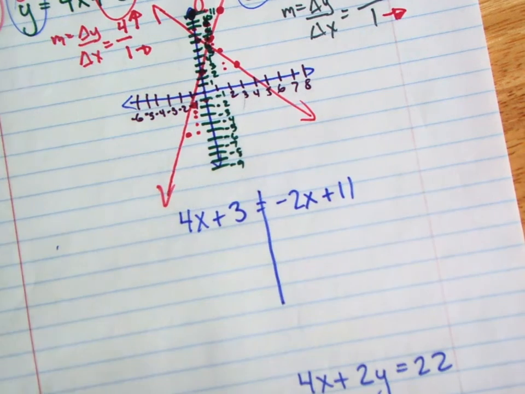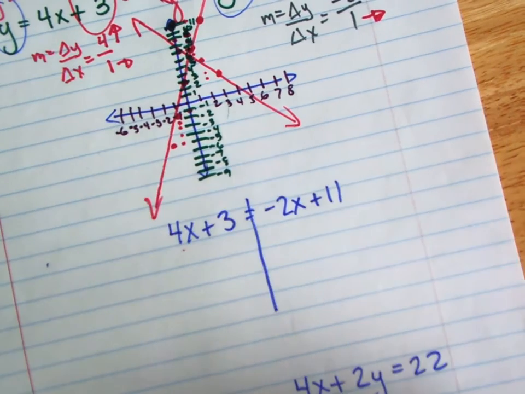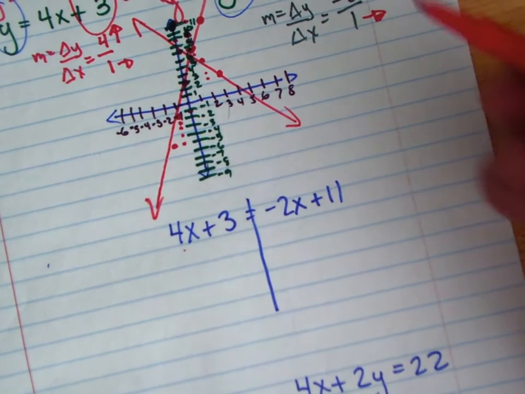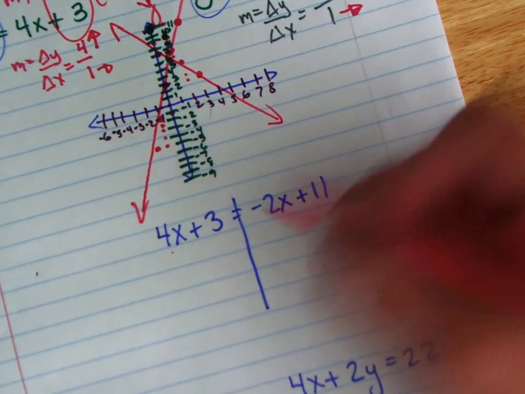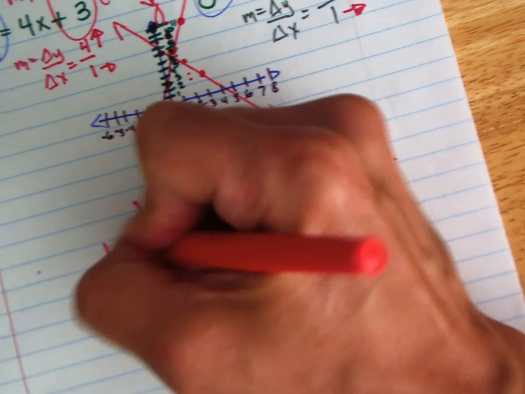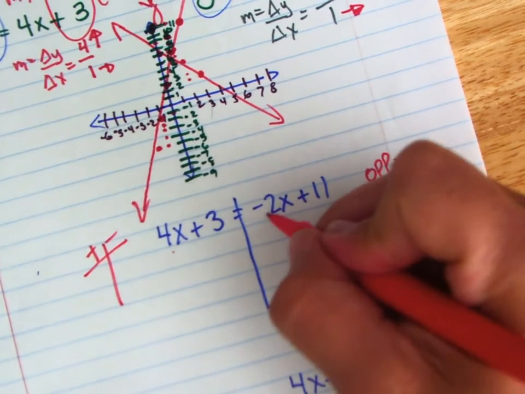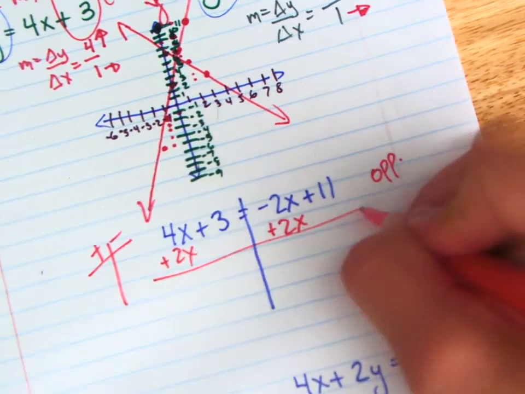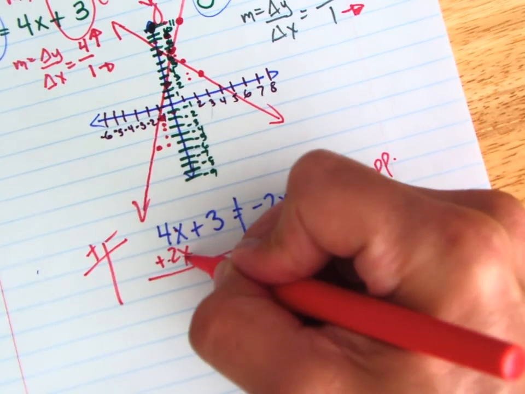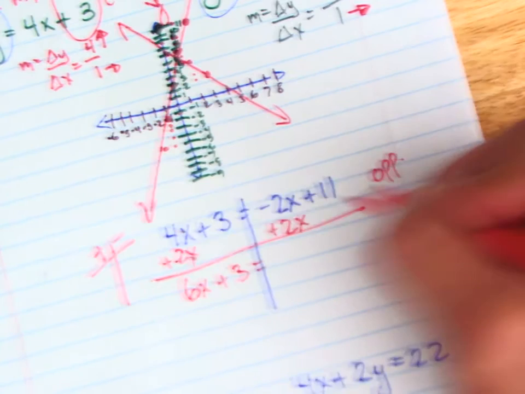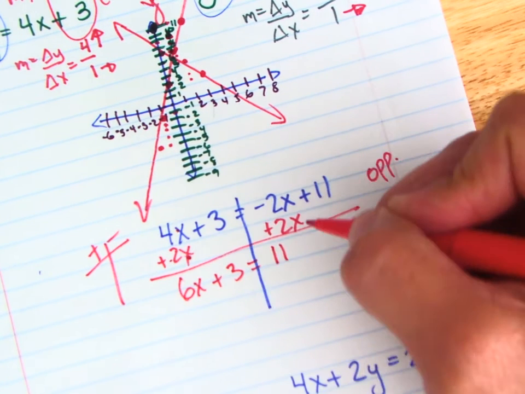So now what we're going to do is solve for x. We have x's on both sides. Let's take care of it, all right? I want the smallest number, usually, and we have to do the opposite, and then we do what's called the t-chart. So we're going to put plus 2x on both sides, and we get 4x plus 2x. Well, we don't need to do this, so that's 6x plus 3 equals 11.